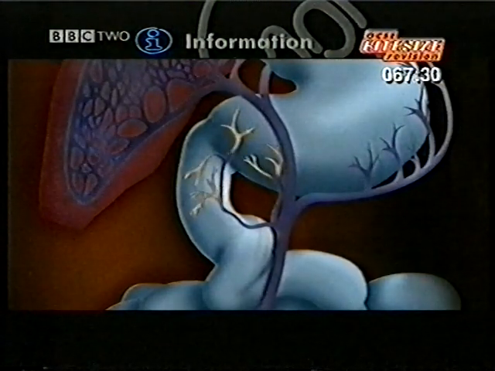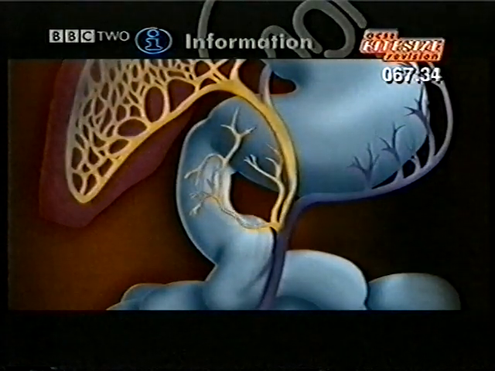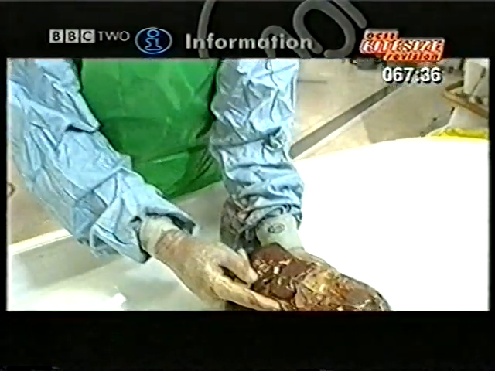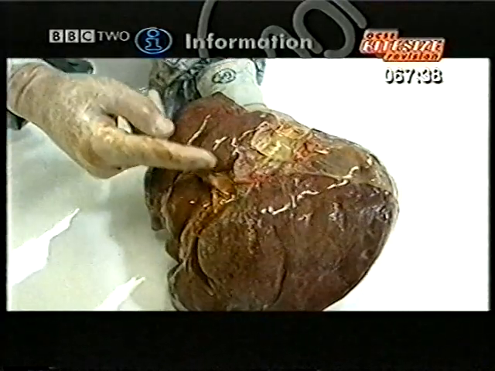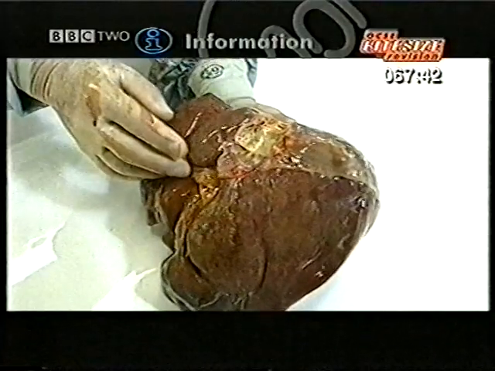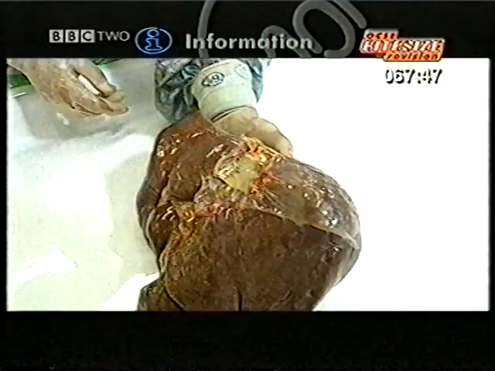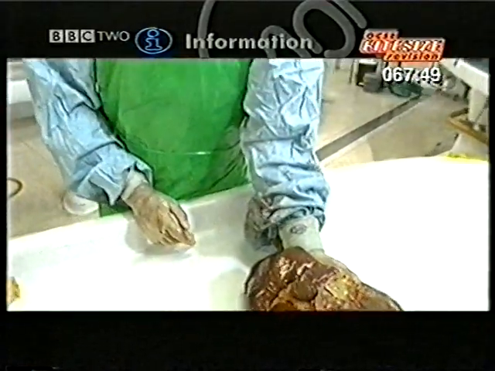The alcohol, which has been absorbed through the gut, goes via a large vein to the liver, entering the gland about here. It then circulates in the liver, and the liver cells break down the alcohol, the blood returning to the circulation through these large veins. The liver can only break down a certain amount of alcohol each time that the blood passes through.